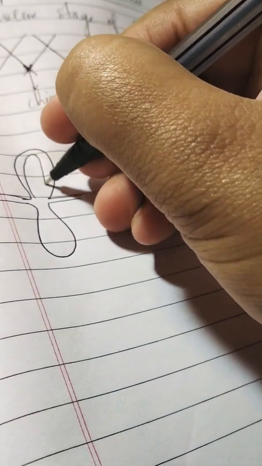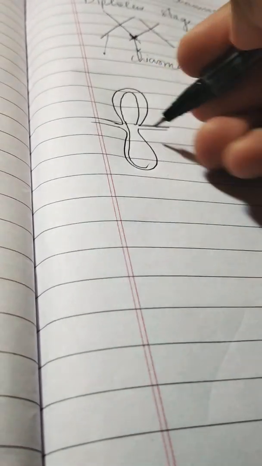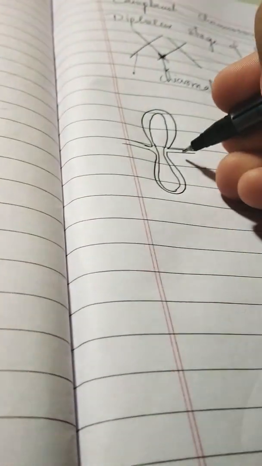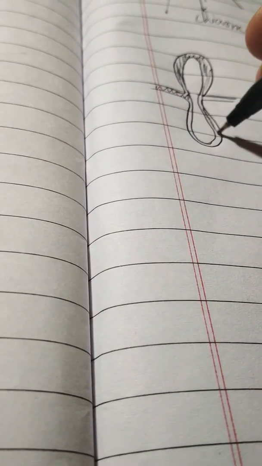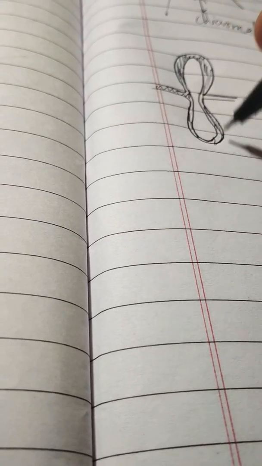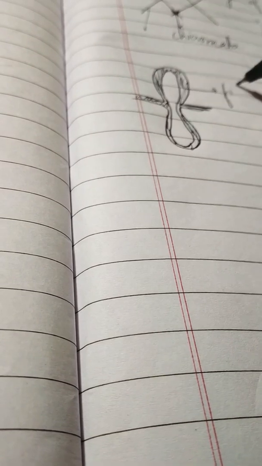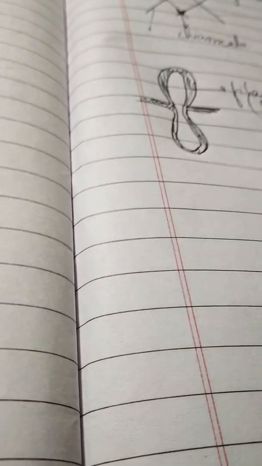Something like this. So this is basically your DNA filament, just darkening it. So this is your filament of DNA. That's just the extension again. Now carefully look.